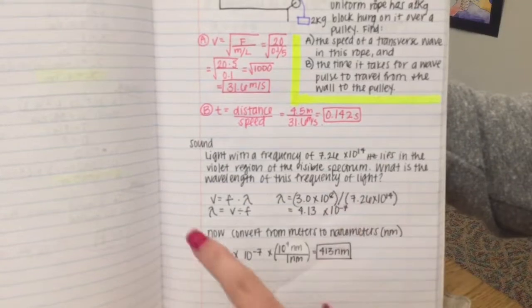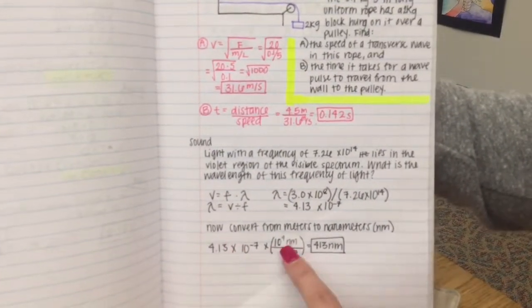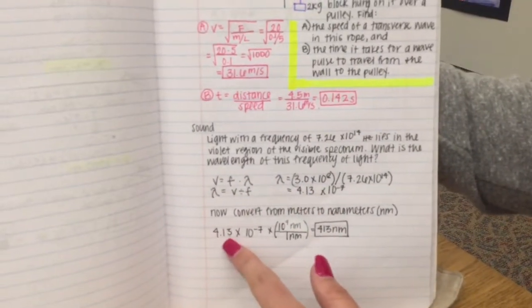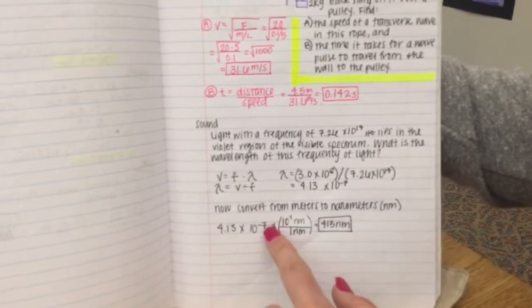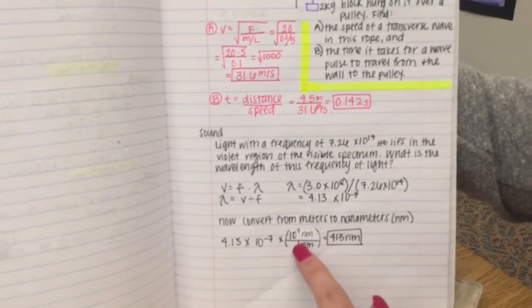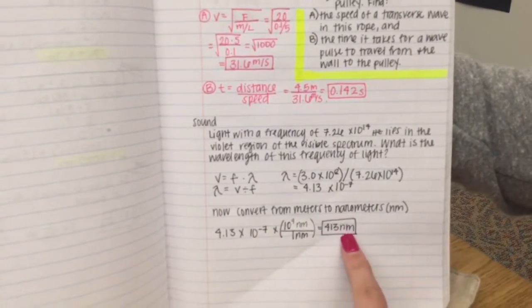And now, since some want it in nanometers, we're going to convert it to nanometers. So what you're going to do is take that answer that you got there, 4.13 times 10 to the negative 7, and then you're going to multiply it by 10 to the 9th nanometers over 1 meter, and you should get 413 nanometers.